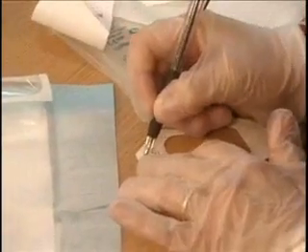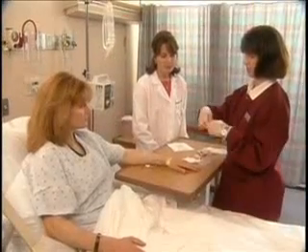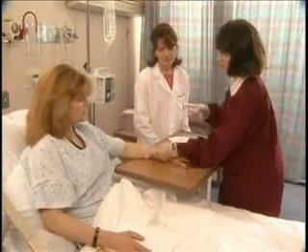Date, time, and initials. Now I'll tape the extension tubing to keep it in place and prevent dislodgement.